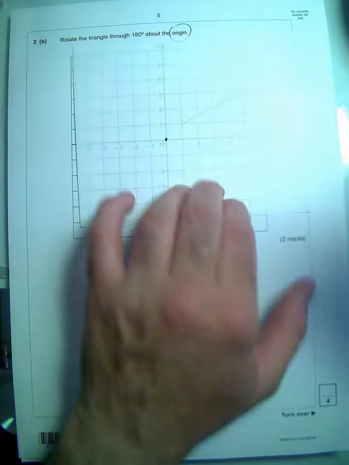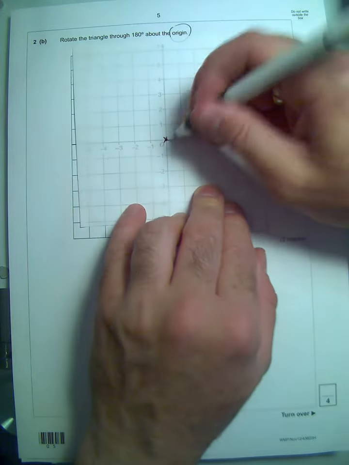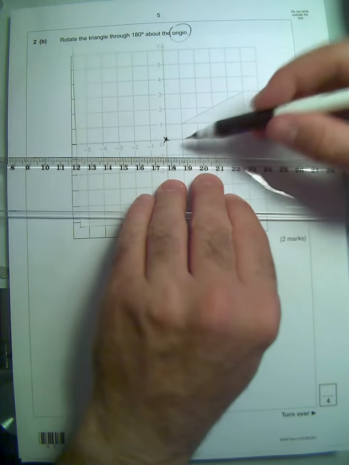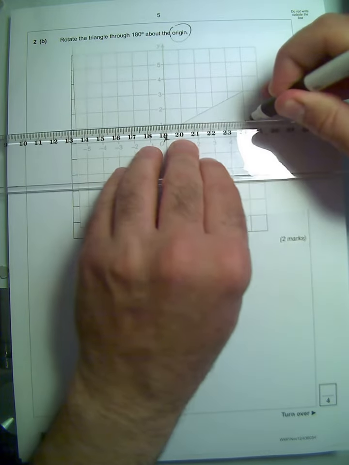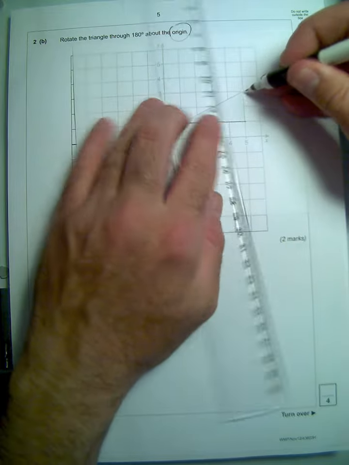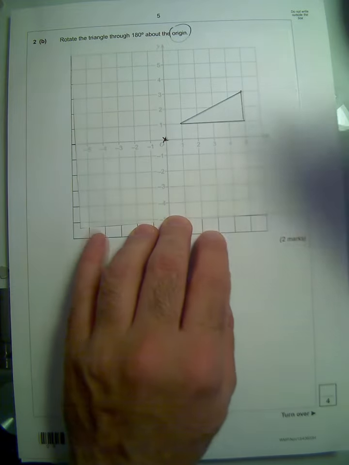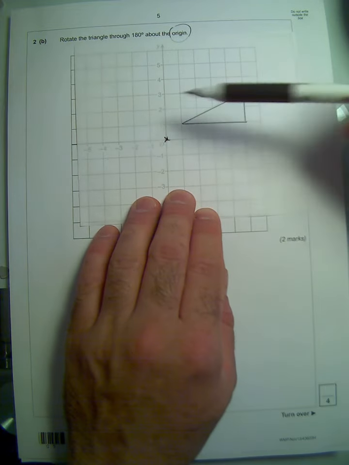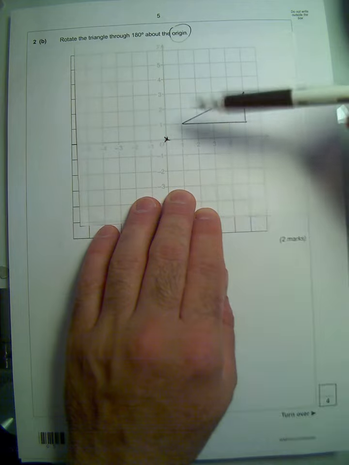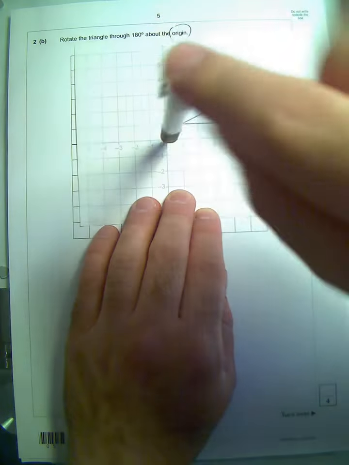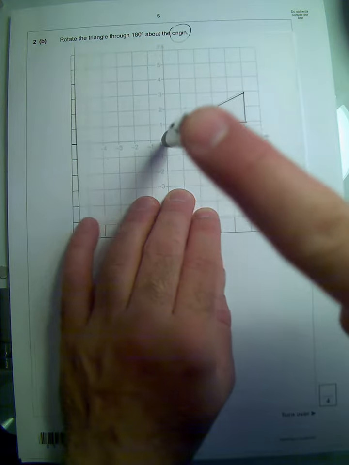get a bit of tracing paper, so a little mark for the point I'm going to rotate it around, the origin, 0, 0, which is my center of rotation for this. Draw the original shape, and then because these squares have 90 degree angles in them, it's quite easy to see where 180 degrees is.